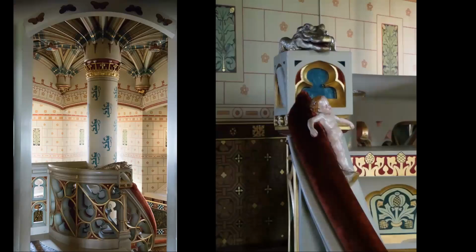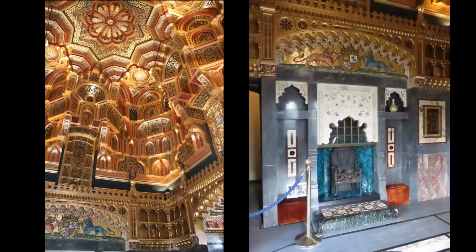And it's these humorous elements that make Burges's buildings so much fun. I mentioned that Burges was very eclectic in his interests. So on the one hand, he collected Japanese prints, and like many, he was fascinated by Islamic art and architecture. So inevitably, we have an Arab room.